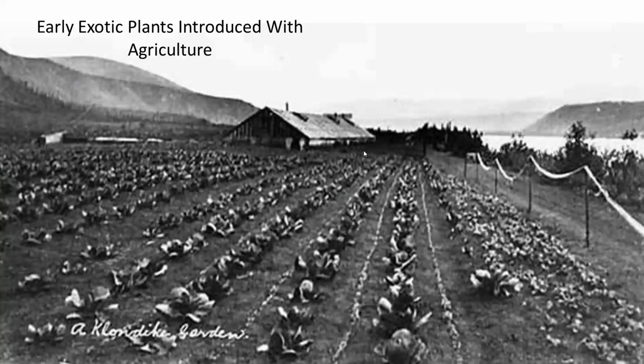Okay, so in the early days, almost all of our exotic plants were introduced through agriculture. And we had some really early botanists like John McCowan, who came up in 1902 and did a really big inventory of the areas around Dawson City. He had heard that we could grow cabbages in the north that were bigger than basketballs, and he didn't believe it.